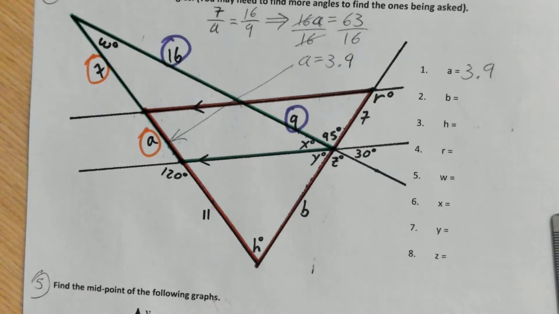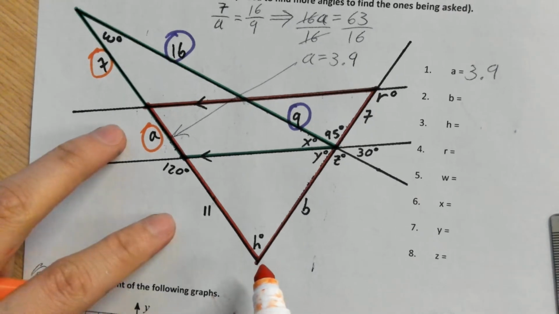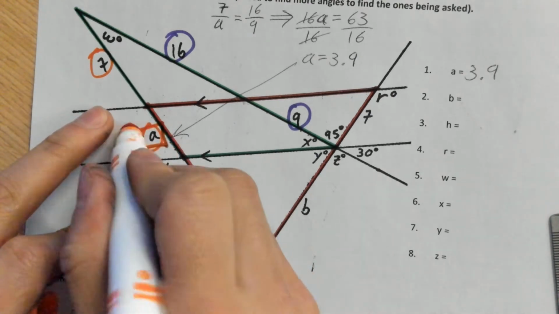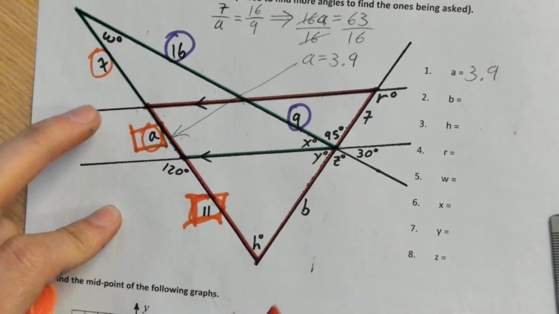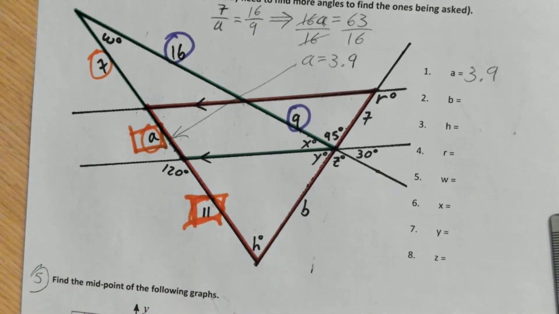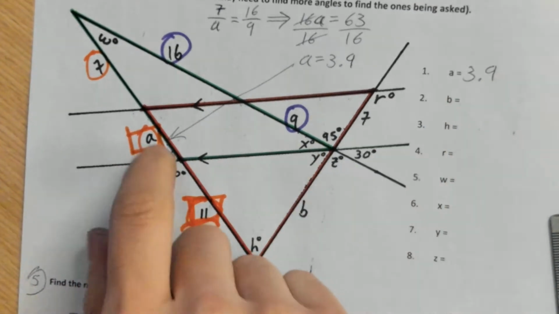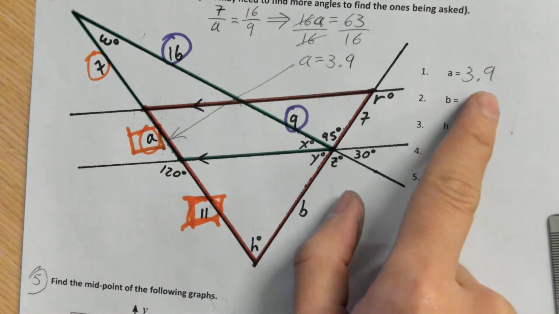So this is a completely different triangle. Maybe you didn't even see it, but there it is. I'm going to use orange again for this side length. 11 goes with a, and now we know the value of a. We know a is 3.9, so you don't have to use a, you can use 3.9.